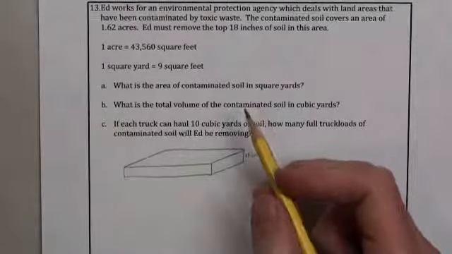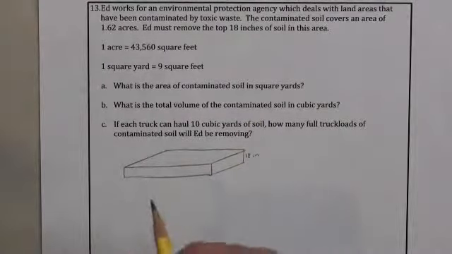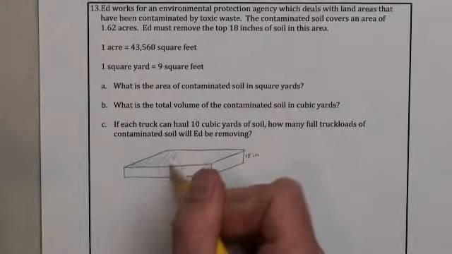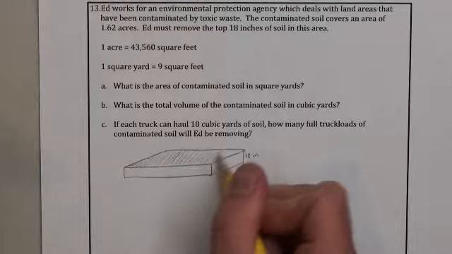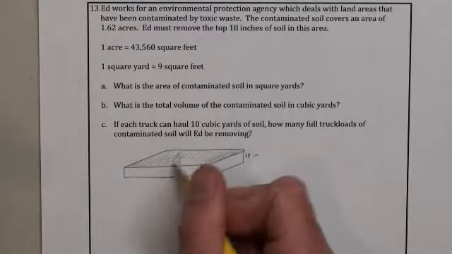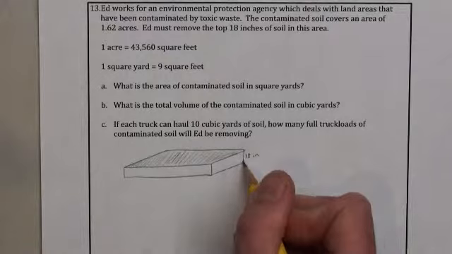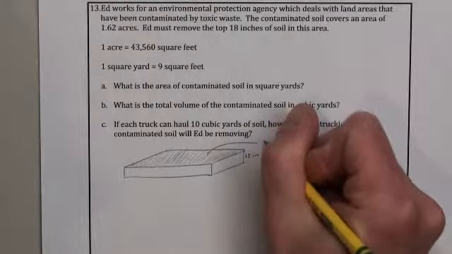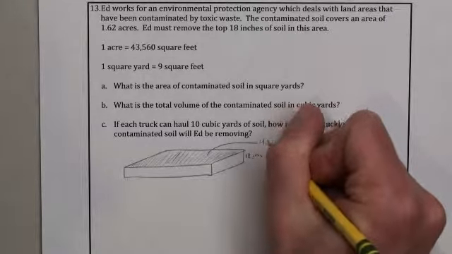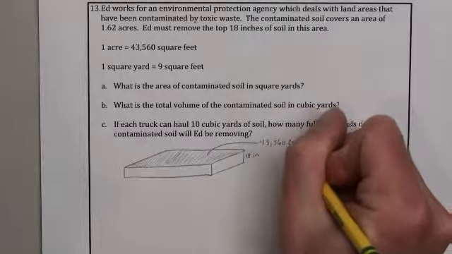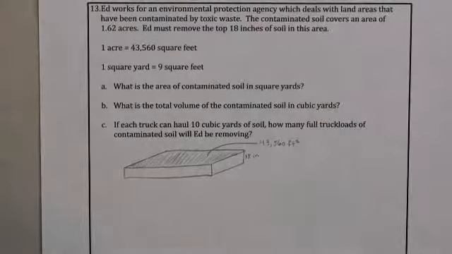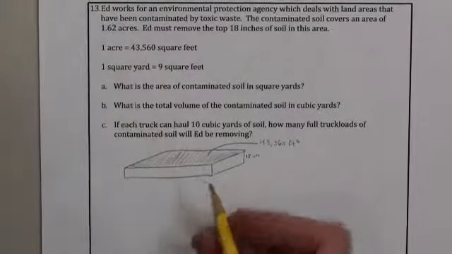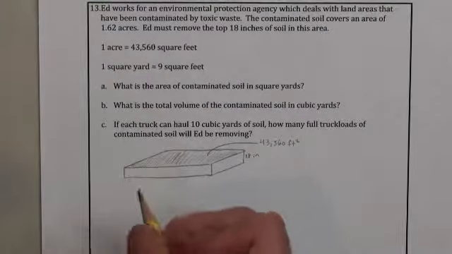And if we're talking about the area of 1 acre, that is the surface. We're going 18 inches down. So the area of this top piece is 43,560 feet squared. Now we have to remove 18 inches, so we have to remove this area down 18 inches. Let's see how we're going to do this.